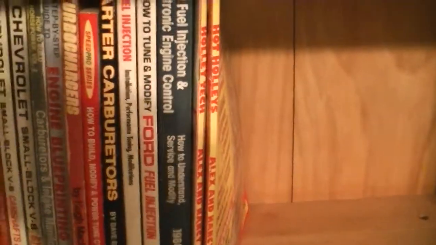But those two books there, the Hot Holleys and Holley Tech by Alex Wilordy, are both actually pretty decent Holley carburetor references. Electronic Fuel Injection, Ford Fuel Injection, Electronic Engine Control, how to service, understand, and modify. I bought that way back when I was working on EEC Ford vehicles. And there's some other stuff here, how to tune and modify Ford fuel injection and just plain fuel injection, period. Carter carburetors, that's a decent book, nothing special.